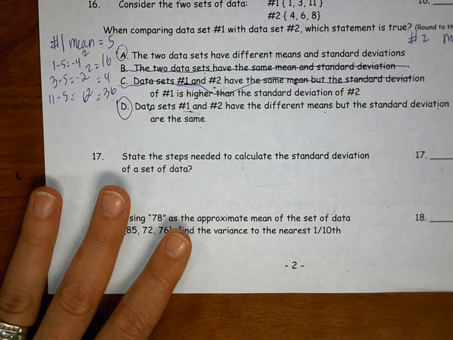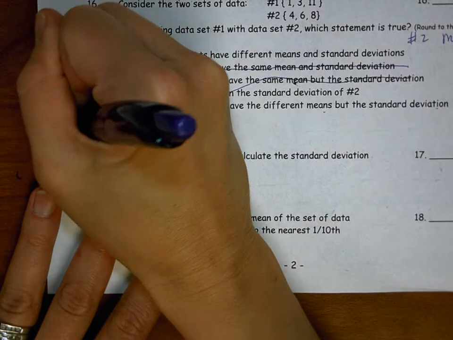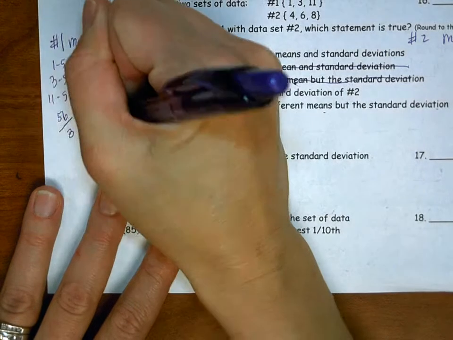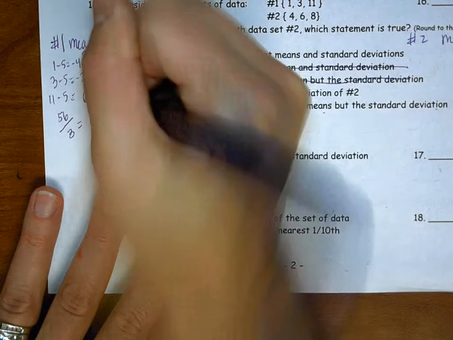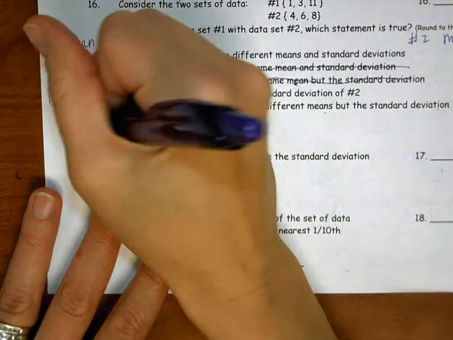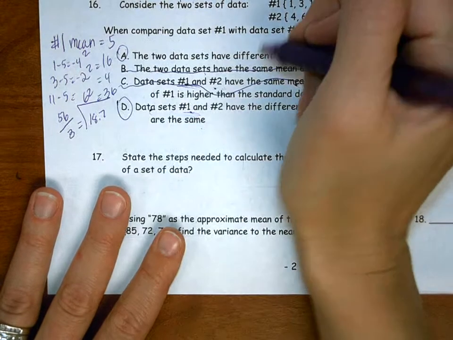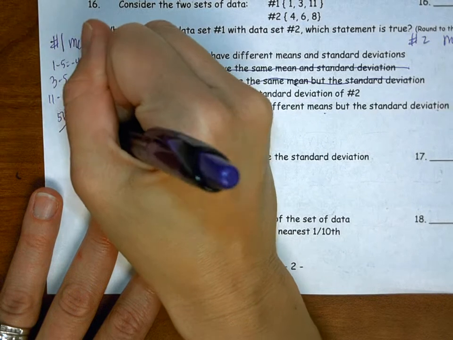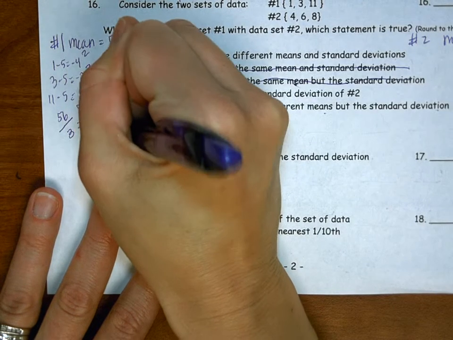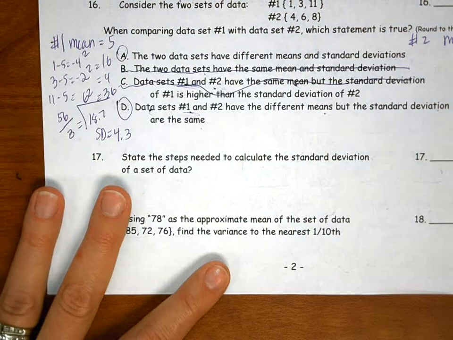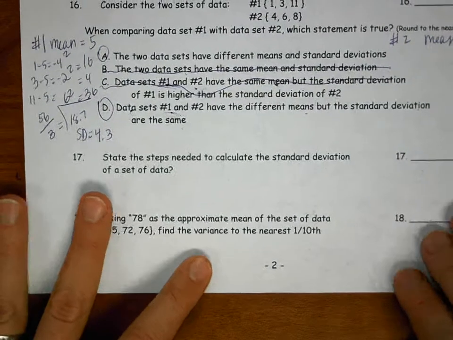So we add all those up, and we get 56 divided by 3, which is 18.7. And in order to find the standard deviation, we square root that. And the square root of 18.7 is 4.3. Okay, so now I have to do the same thing for my data set number 2.